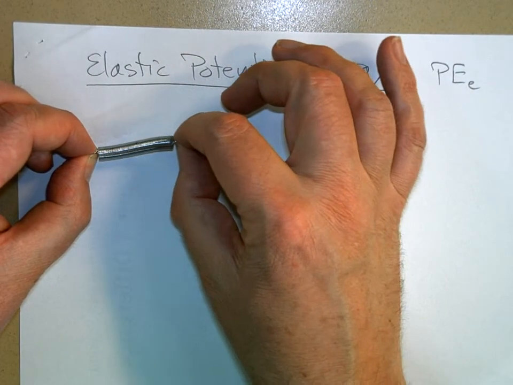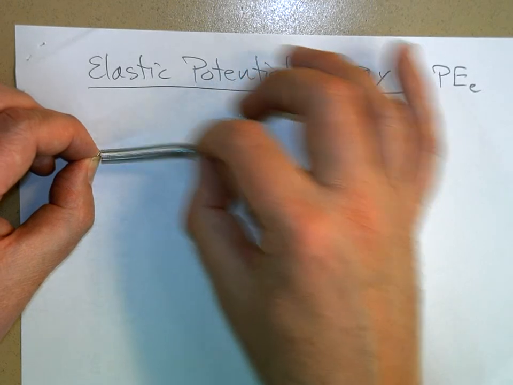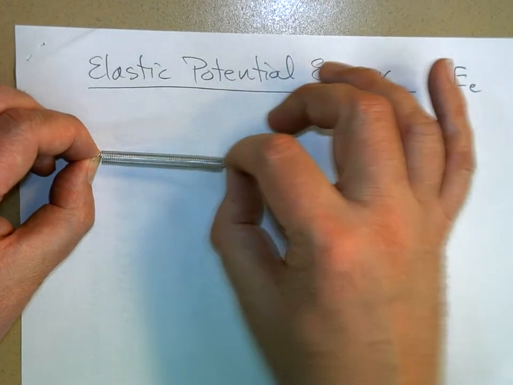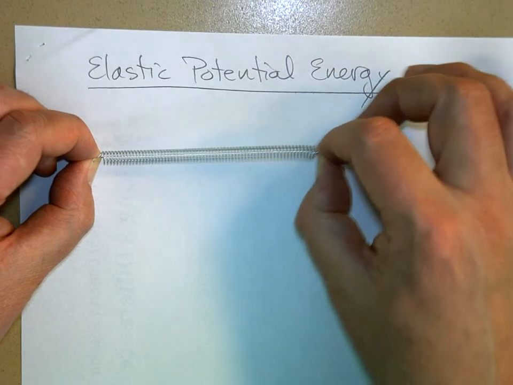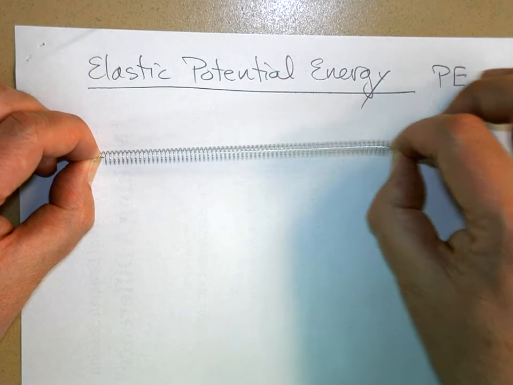So at first, it's really easy to stretch the spring. It doesn't take much force. But the more I pull on it, the harder it is to stretch.